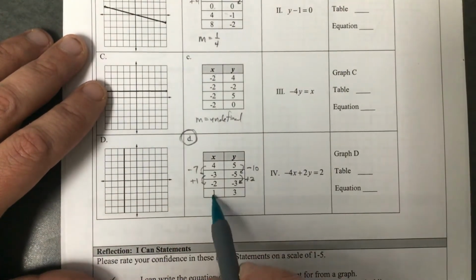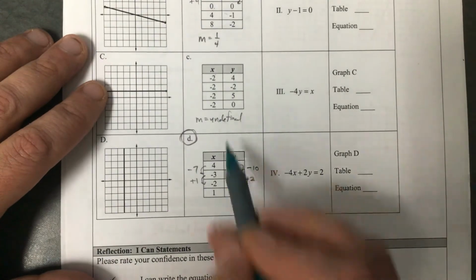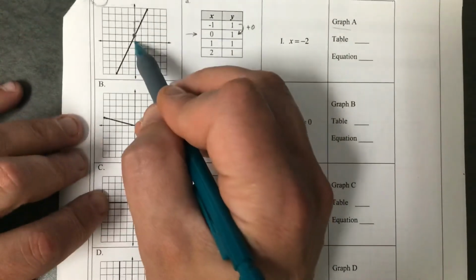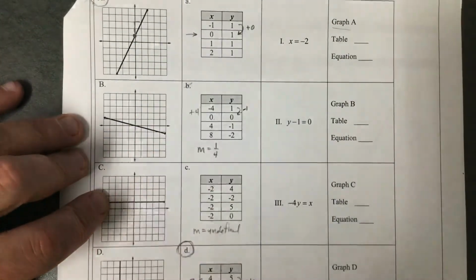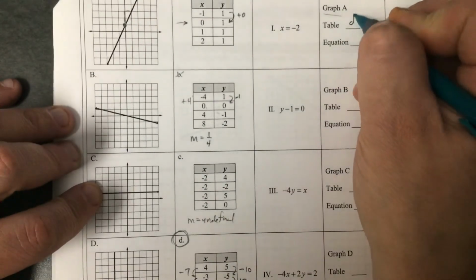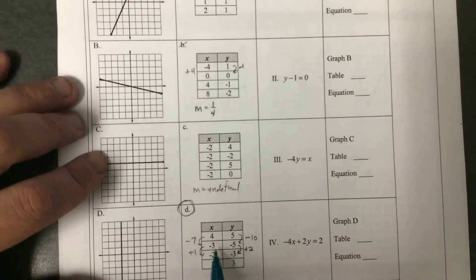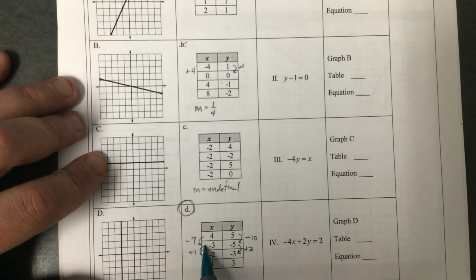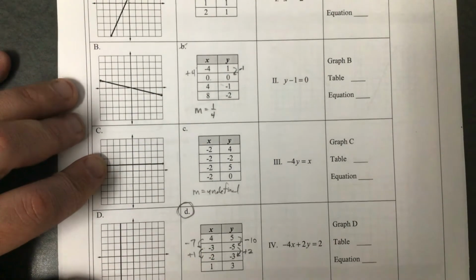And let's check another coordinate. It says like 1, 3. 1, 3 is right here, over 1 up 3. So it is letter D for the table. And this coordinate must be a mistake. Or one of these coordinates is a mistake.